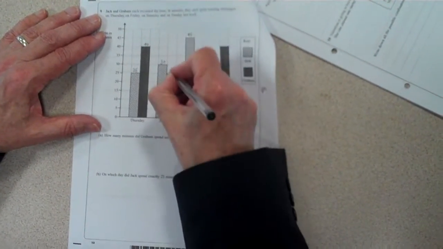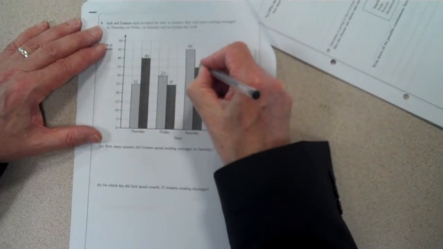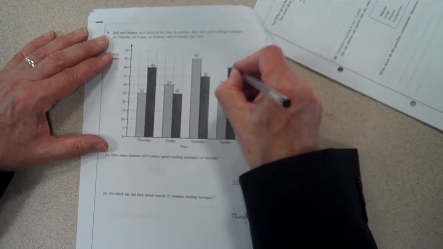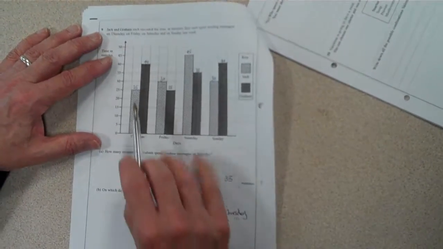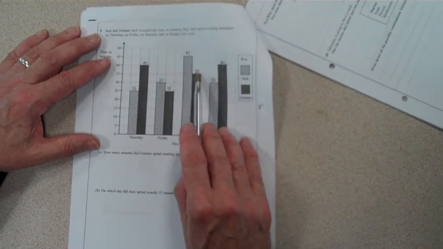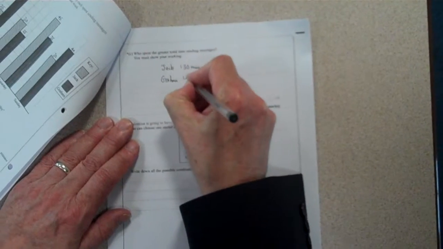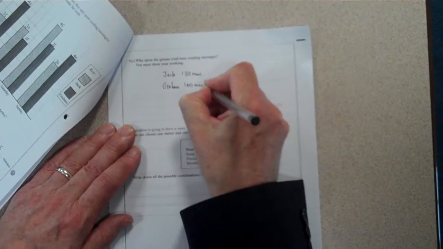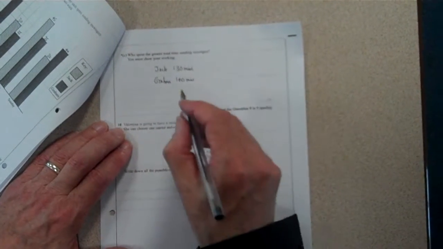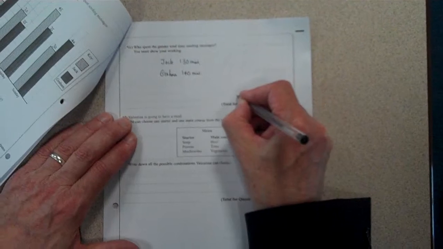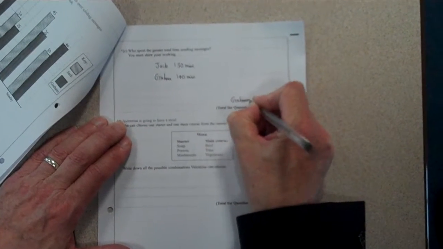and you need to do the same for Graham, and Graham was 40 minutes on Thursday, 25 on Friday, 35 on Saturday, and 40 on Sunday, and you add those up and you have 40, 65, 70, 100, 140, so you put that on here, so you have Graham, and write 140 minutes, okay, and then you have to answer the question. You can't just leave it like that. You have to say that Graham spent the greater total time. So Graham is the answer.